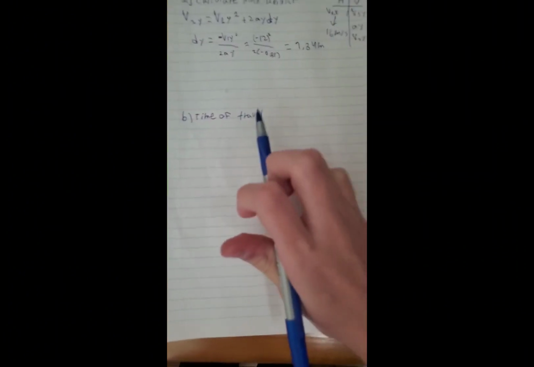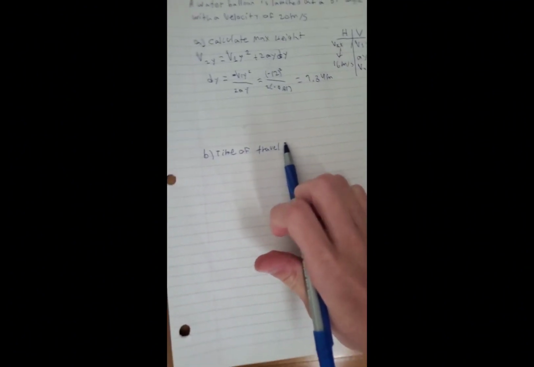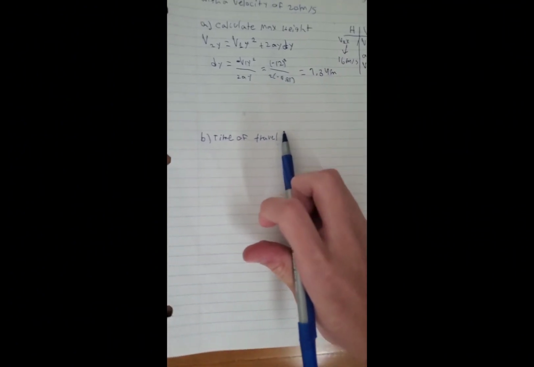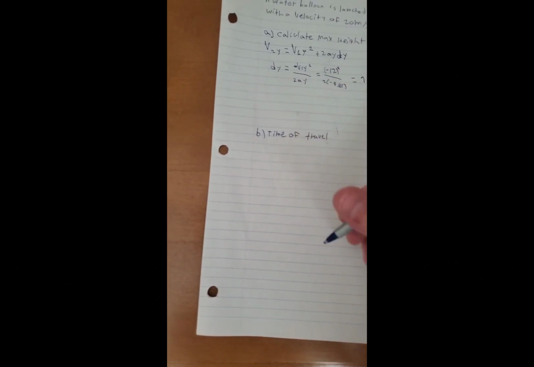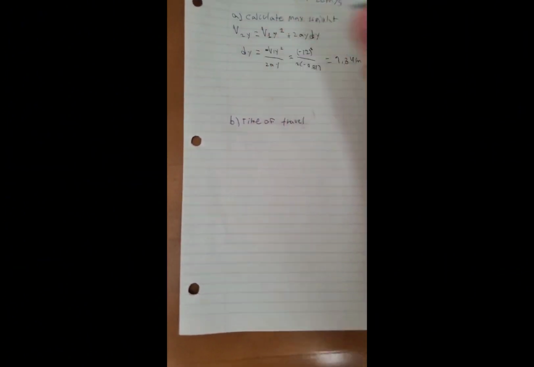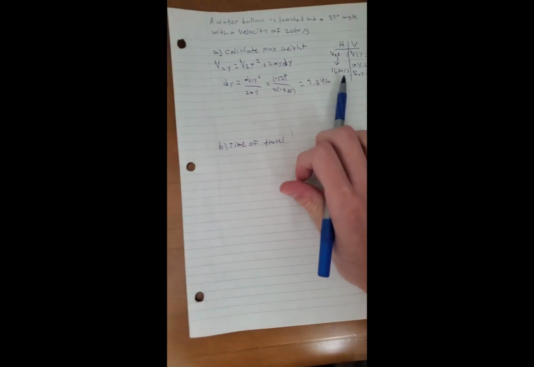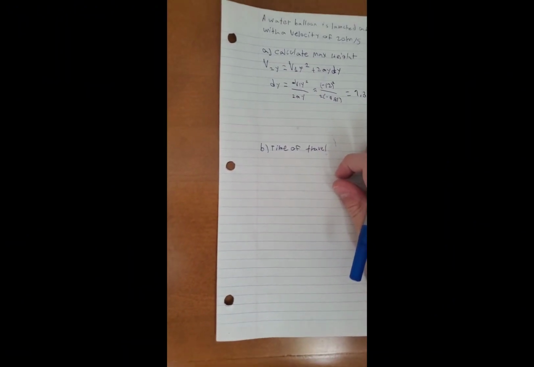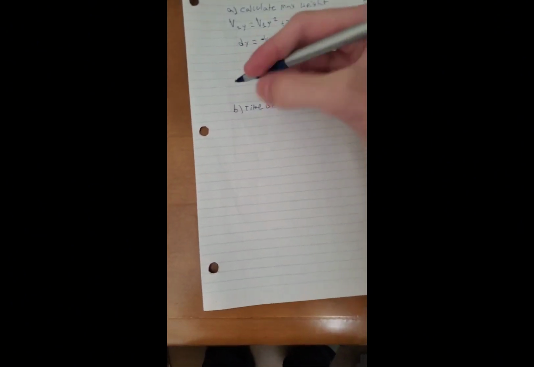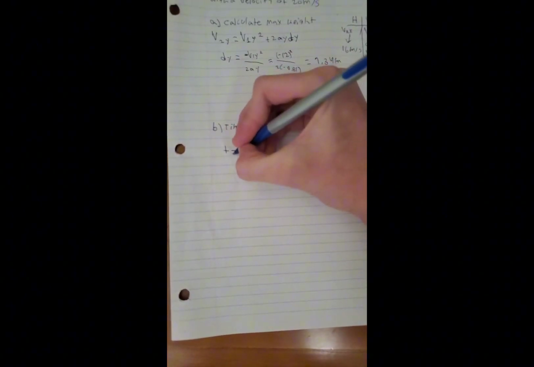Another one that's also very common and very important to analyze when you're looking at symmetrical examples is the time of travel. So for this, we calculated our vertical distance right here. We can use a kinematics equation from the variables that we already know.